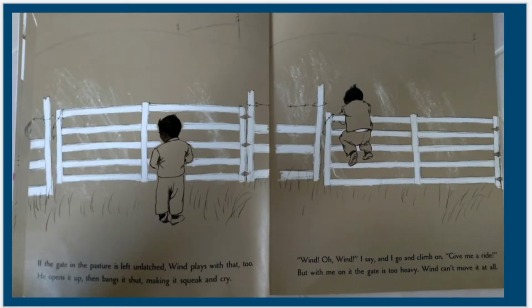If the gate in the pasture is left unlatched, Wind plays with that too. He opens it up, then bangs it shut, making it squeak and cry. Wind, oh Wind, I say, and I go and climb on. Give me a ride. But with me on it, the gate is too heavy. Wind can't move it at all.